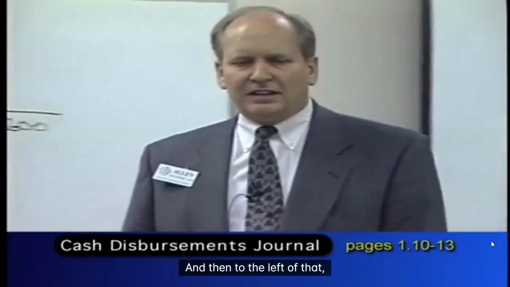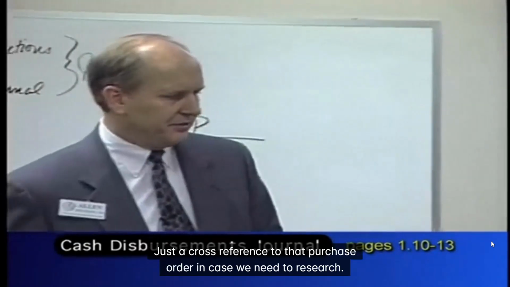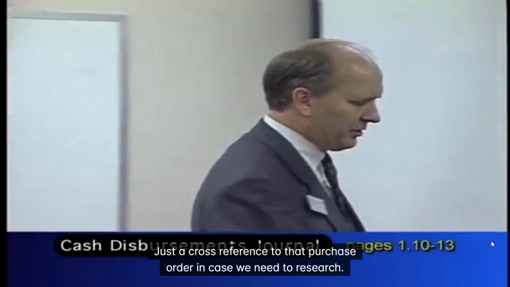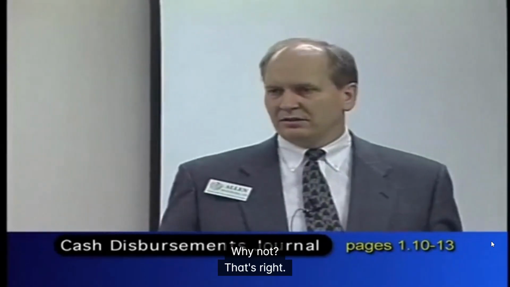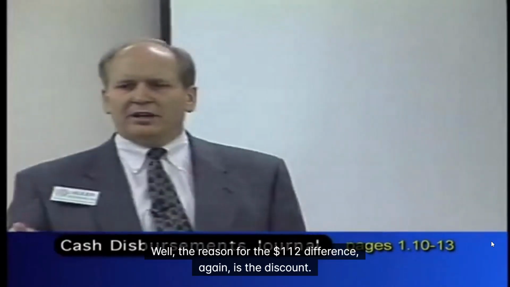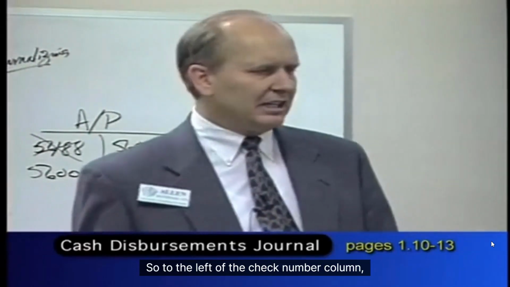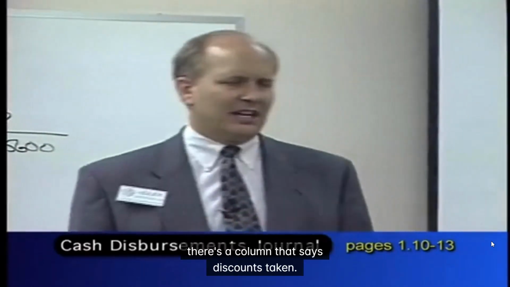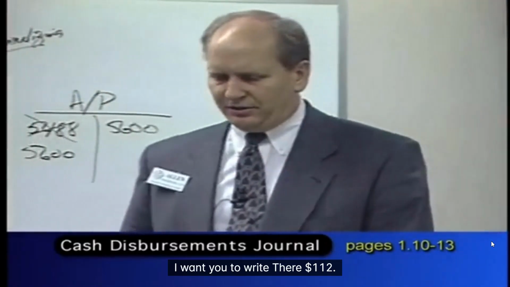And then to the left of that in the purchase order number column, just write 203, just to cross-reference to that purchase order in case we need to research this at all later on. Now, are we done? Why not? That's right. We got a balance on both sides, right? Well, the reason for the $112 difference, again, is the discount. So to the left of the check number column, there's a column that says discounts taken. I want you to write there $112.